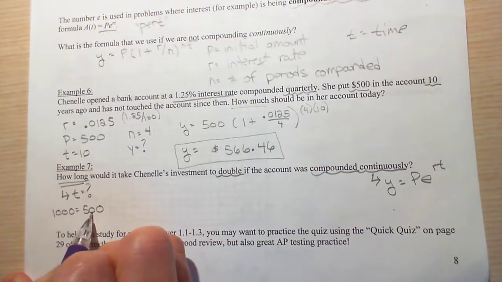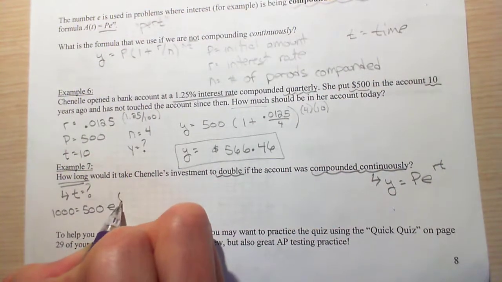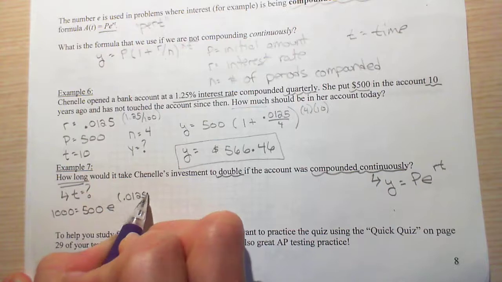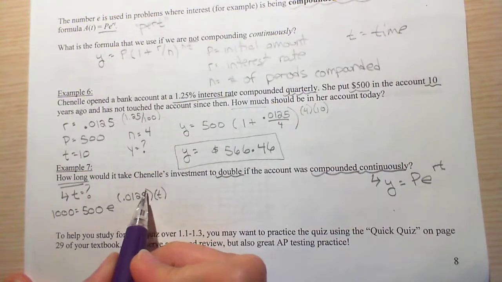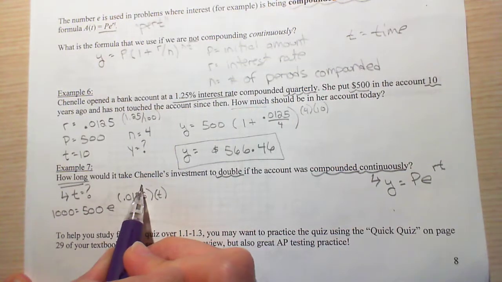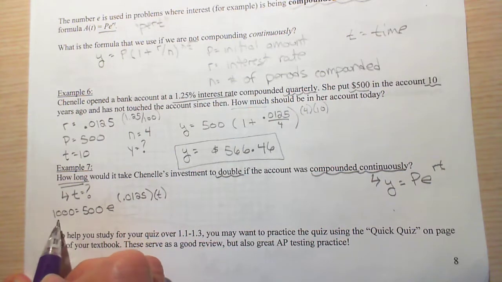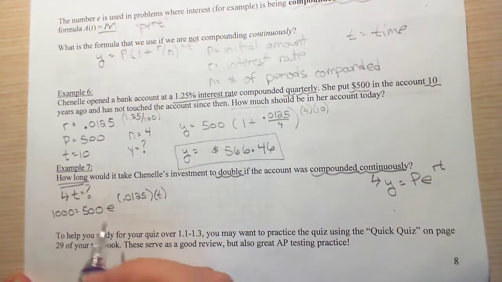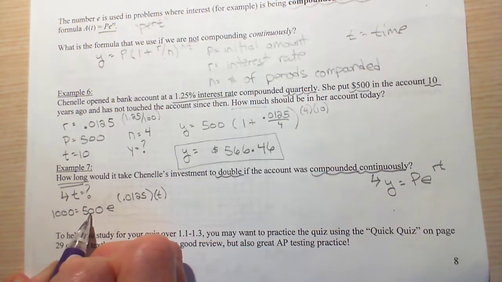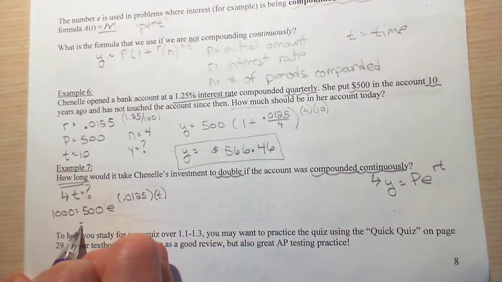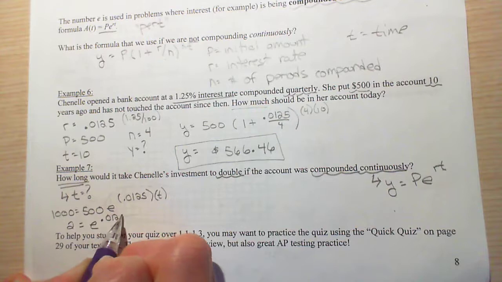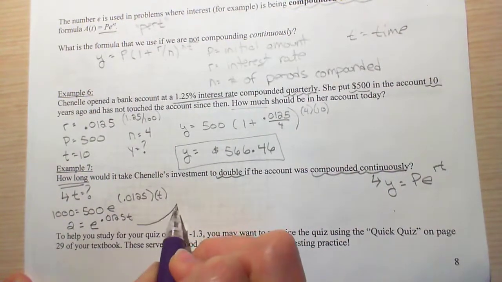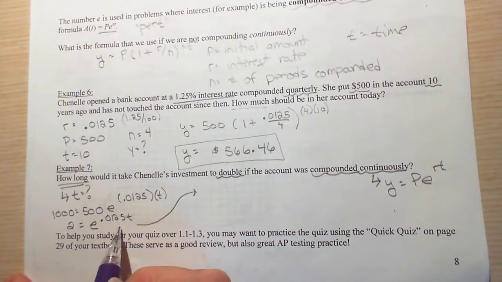So final amount equals initial amount times e to the rt. t is what we're solving for. So first step, we want to isolate the variable on one side of the equal sign. So we want to divide both sides by 500. So 1,000 divided by 500 is going to be 2. So we're going to be left with this, e to the 0.0125t.